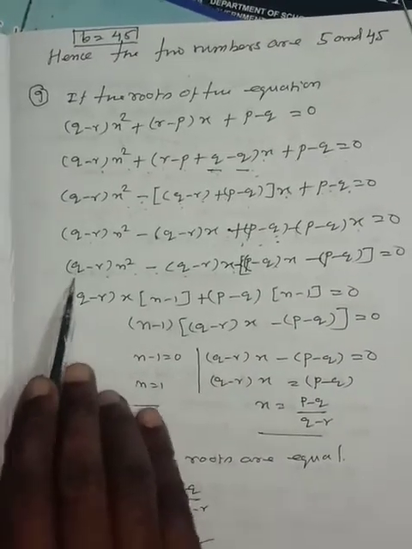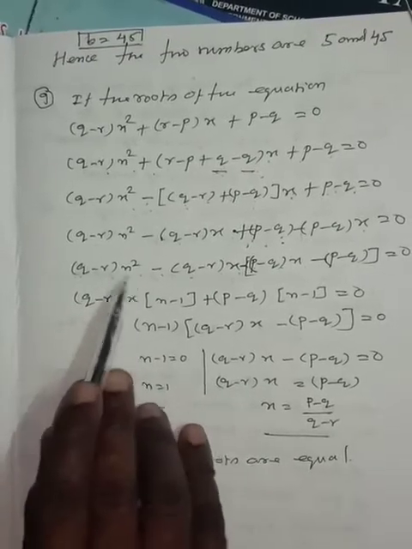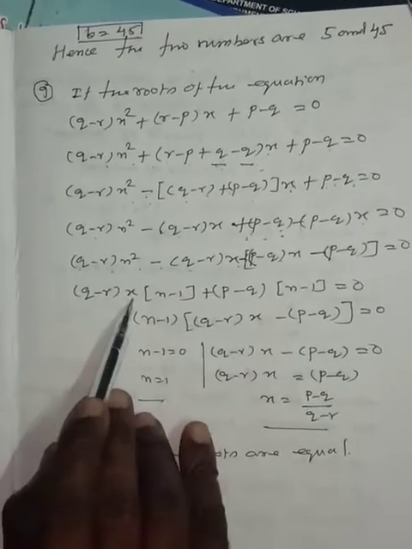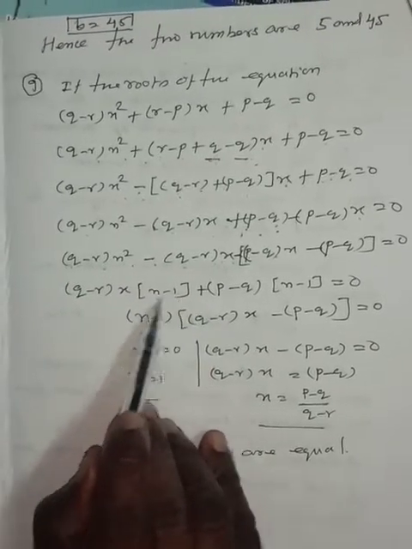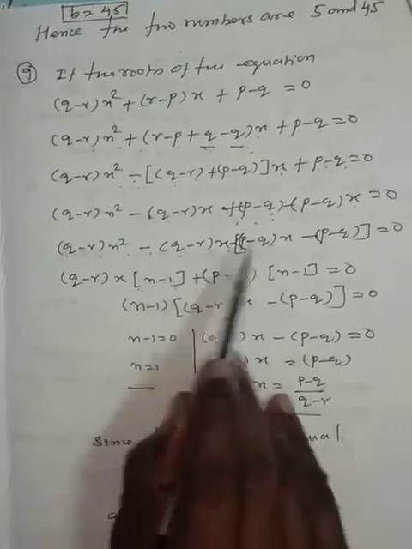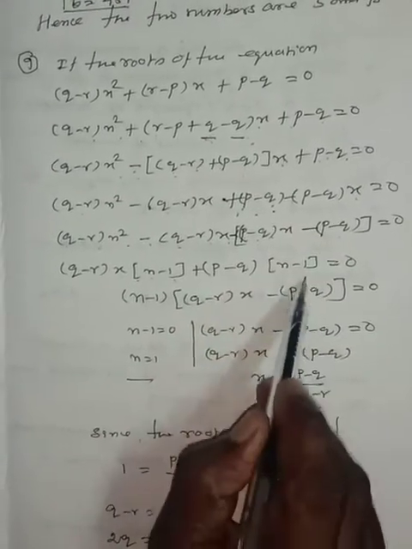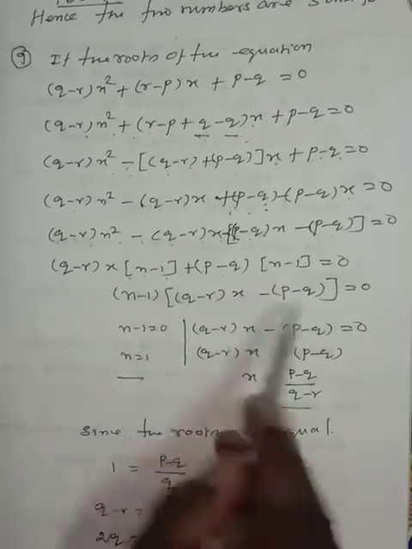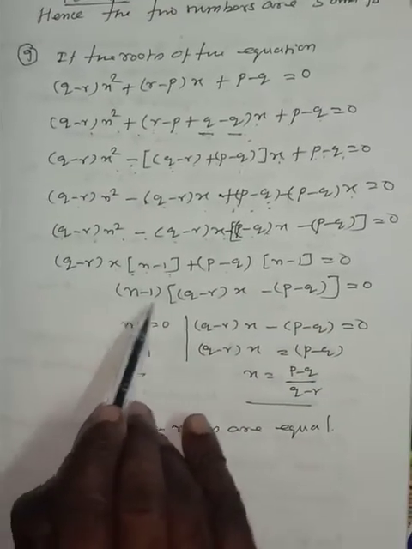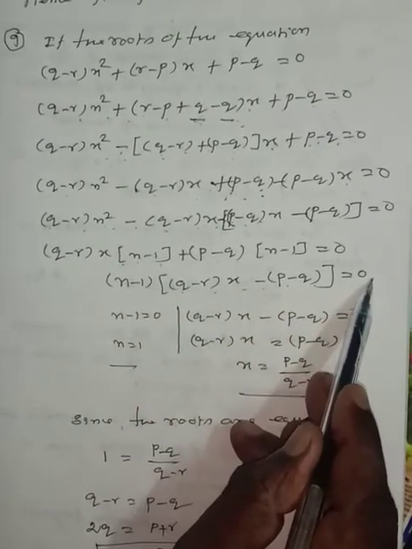Take q minus r as common. Then here (q minus r) of x is common, therefore x is remaining part, here minus 1. So (x minus 1) plus (p minus q) is common of (x minus 1). So x minus 1 is common. Therefore (q minus r) of x minus (p minus q) is equal to 0.